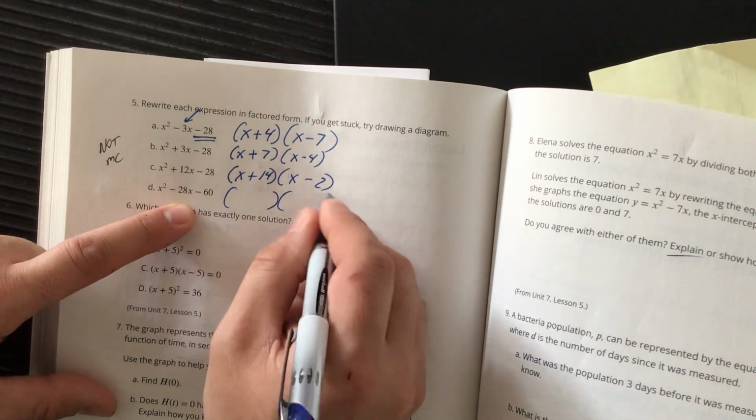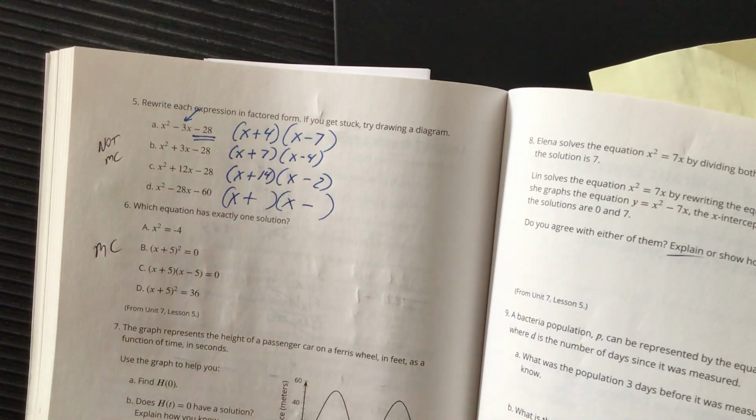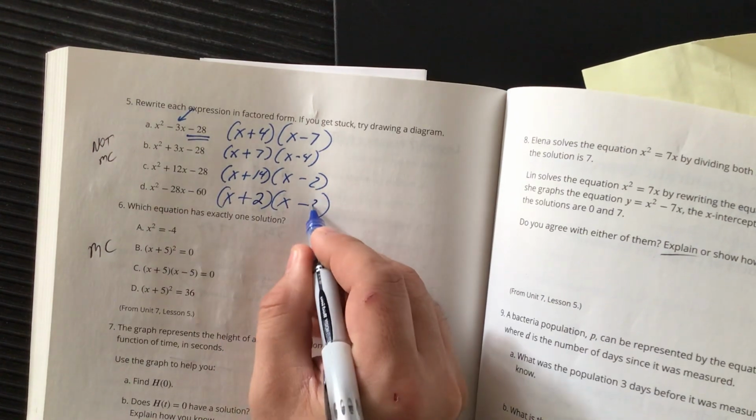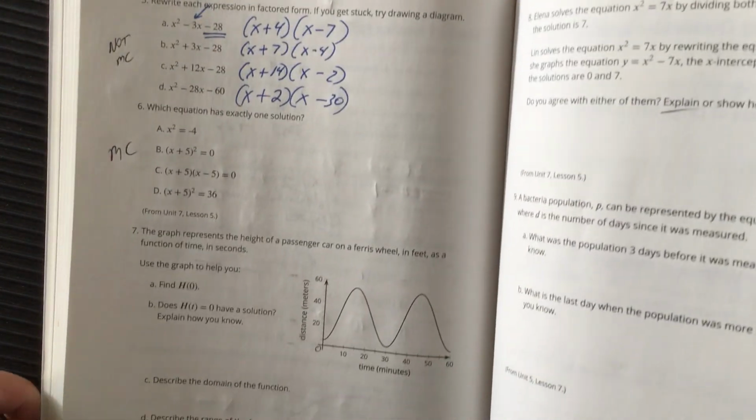Next one. Again, I'm going to have one of each. Factors of 60 that differ by 28. Bigger one gets a minus. 30 and 2. Very good.